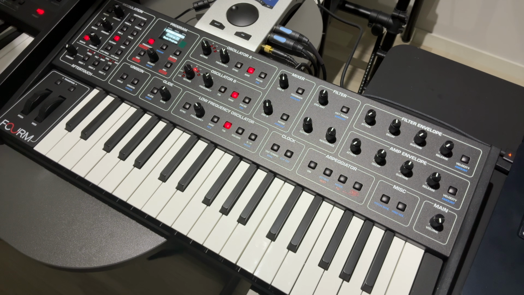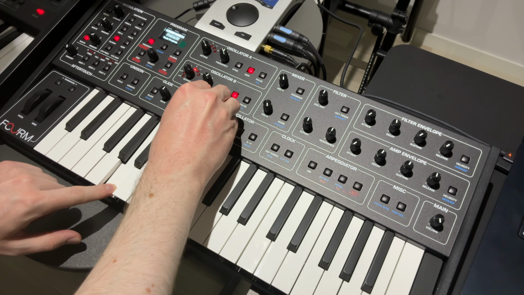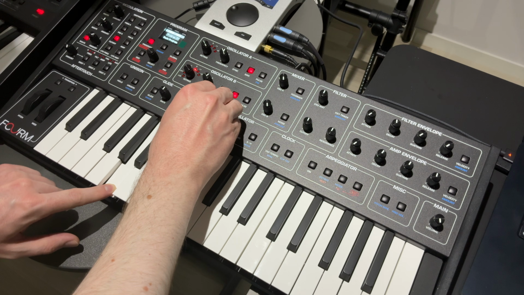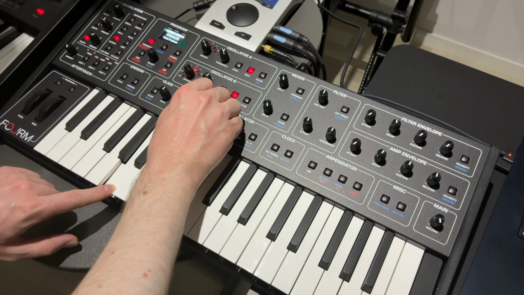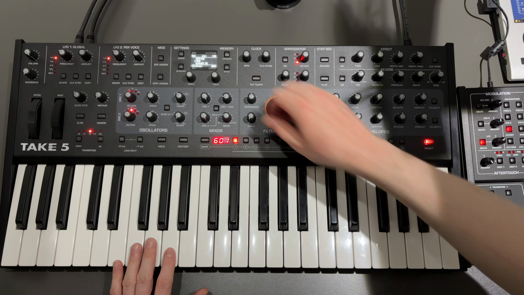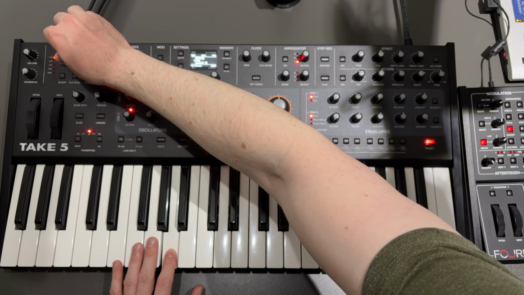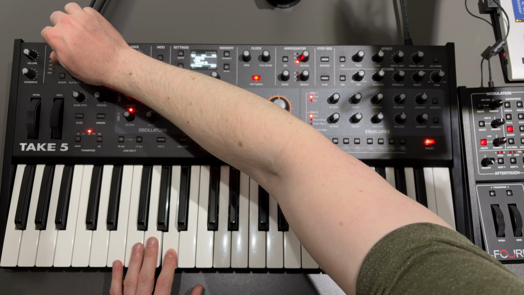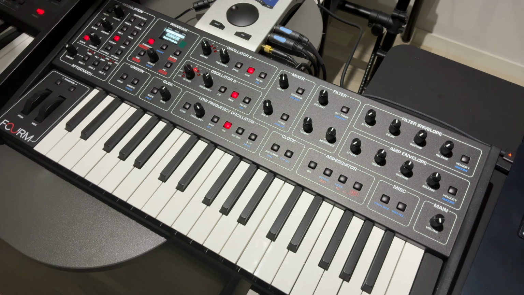So let me try now to add the speed. To my ears, the Fourm is the clear winner when it comes to keeping control in the speed of the LFO when you're going to extreme values.